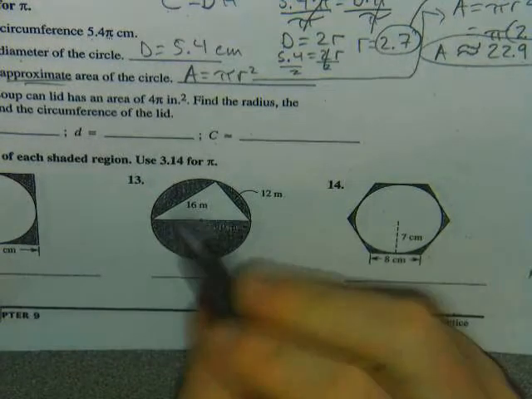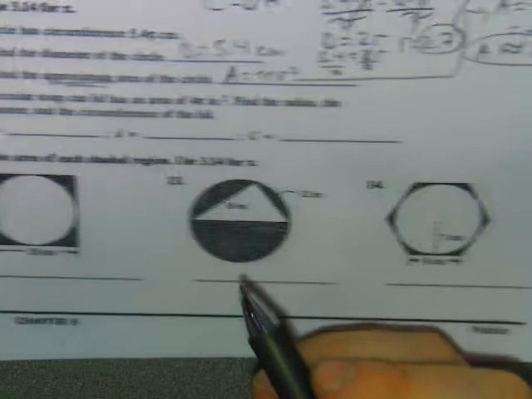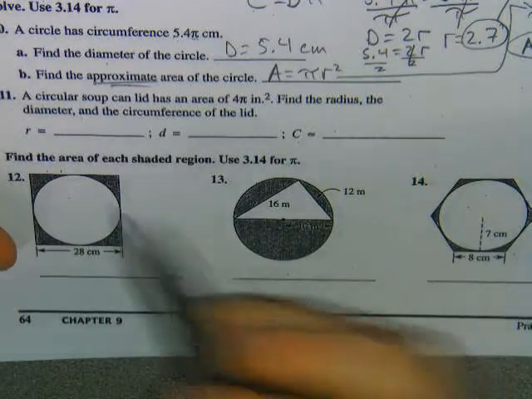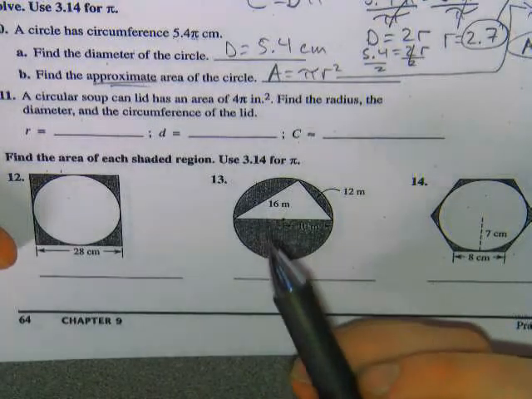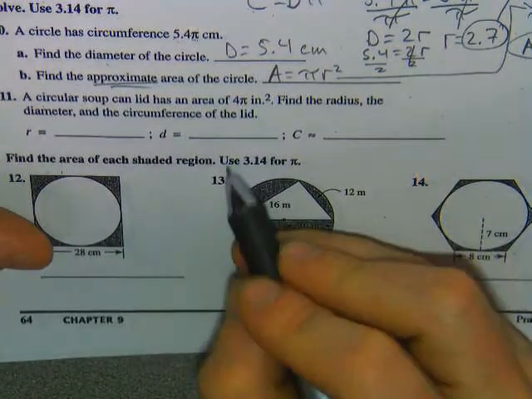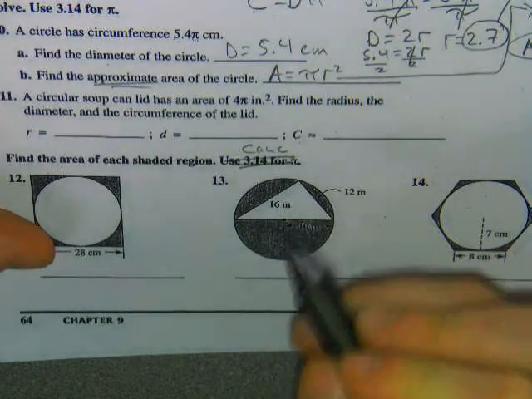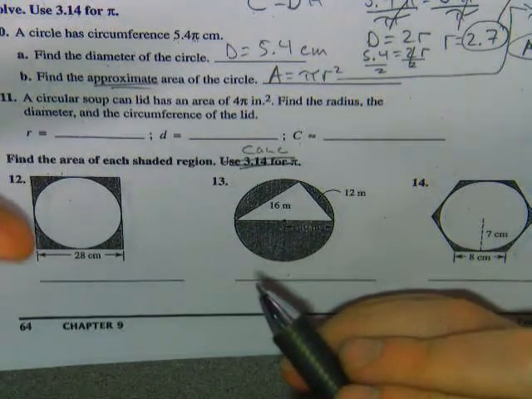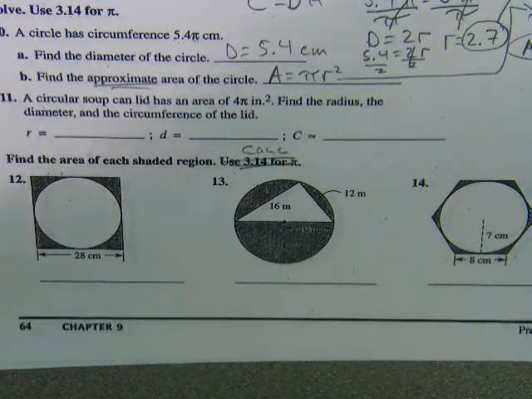So here, I'm gonna do one of these. I'll leave you to do the other two. Area of each shaded region. Use 3.14 for pi. We're using the approximation, the calc approximation. Why? We have it. Technology. It's not going anywhere. 3.14 is not as good an approximation as the calculator approximation.